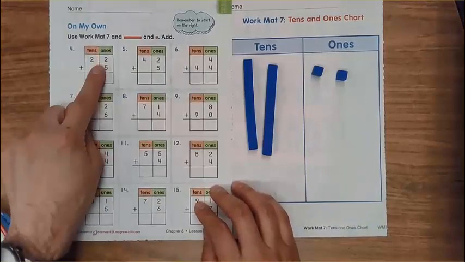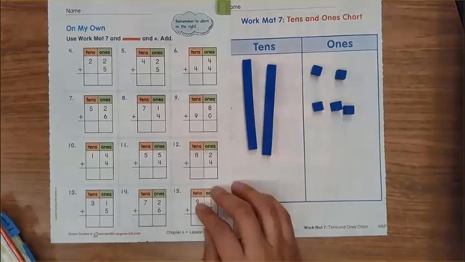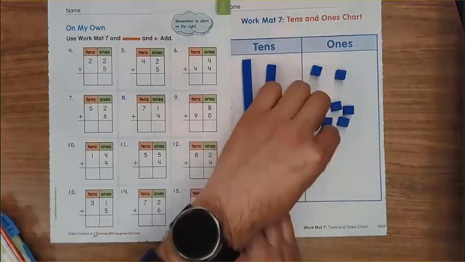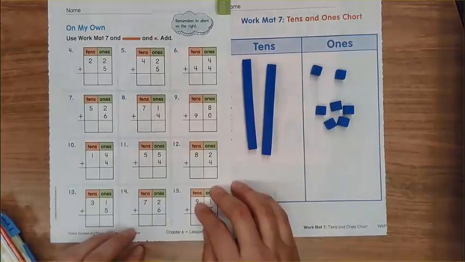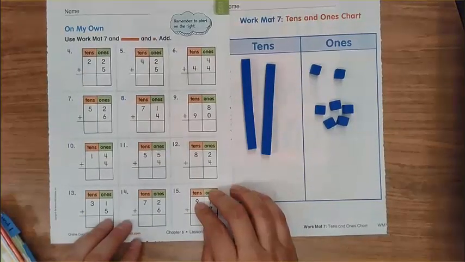And then it says plus 5. So how many, 5 tens or 5 ones? Yeah, 5 ones because it's in the 1 spot. All right, so let's do 5. Okay, so now I have my rods and cubes in my chart.